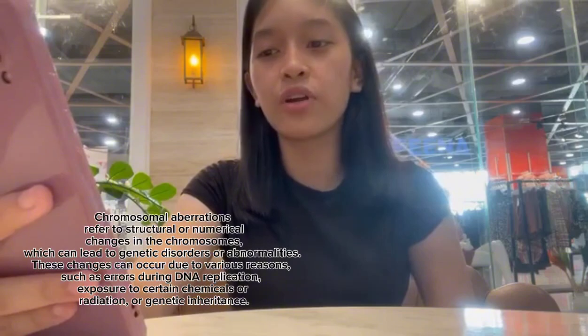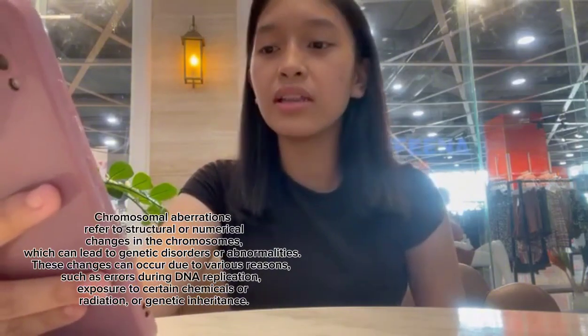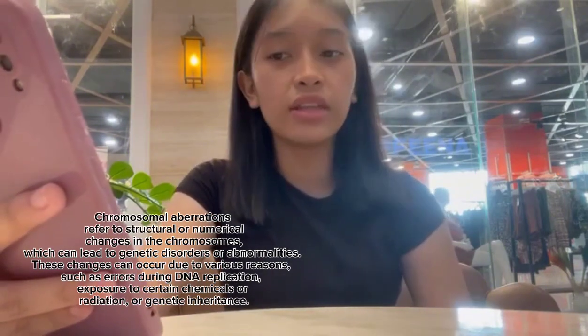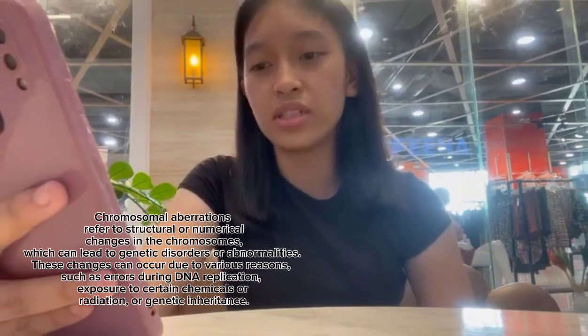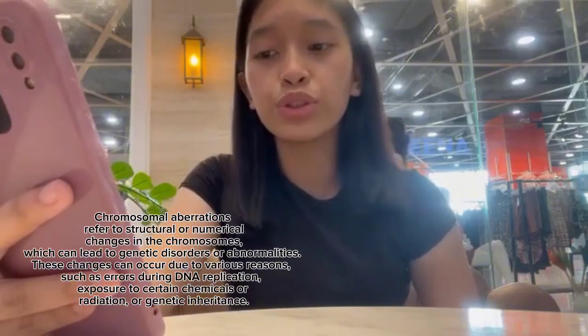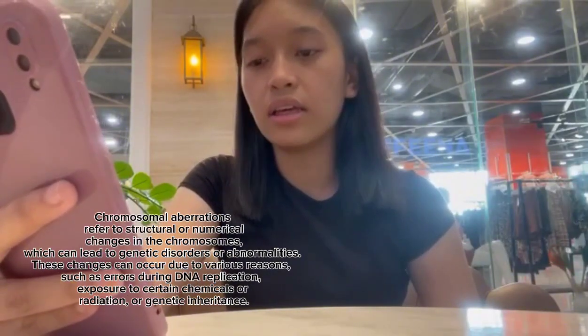So we're gonna explain chromosomal aberration and DNA mutation: the situation of chromosomal aberration, or how it happens. Chromosomal aberrations refer to structural or numerical changes in the chromosomes, which can lead to genetic disorders or abnormalities. These changes can occur due to various reasons, such as errors during DNA replication, exposure to certain chemicals or radiation, or genetic inheritance.